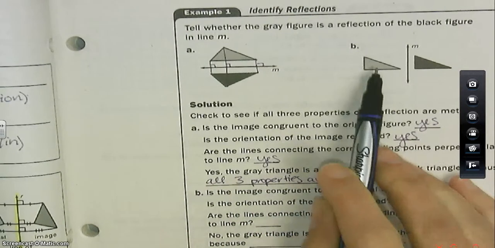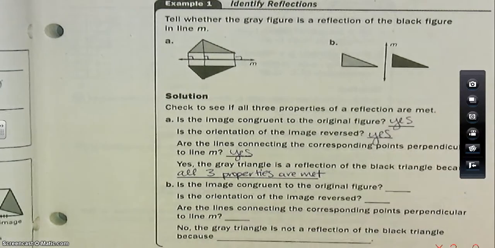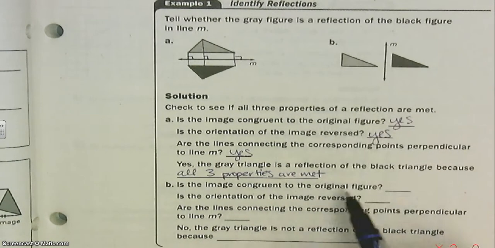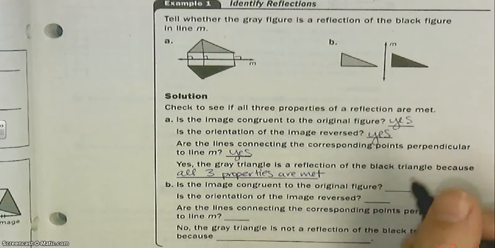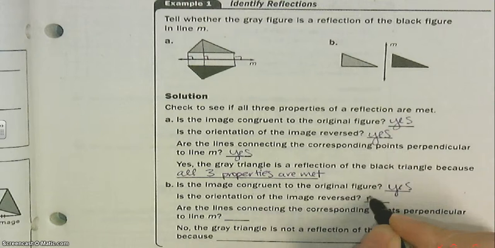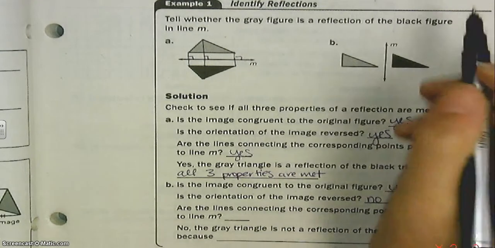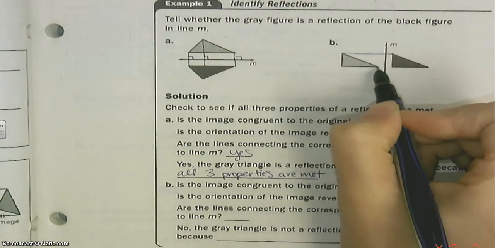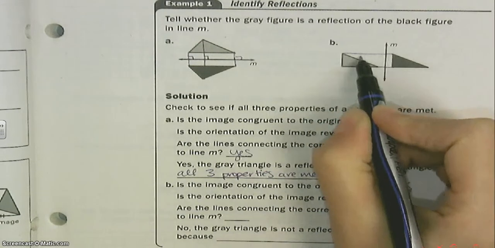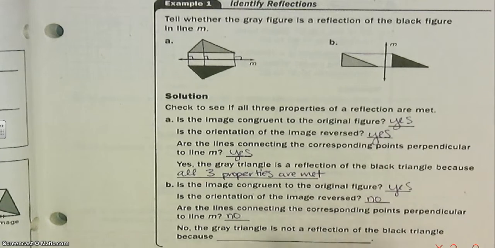All right, what about here? Did this gray triangle get flipped over to turn into that darker triangle? Well, they still look the same. They're still the same triangle. They are congruent, but are they facing a different direction now? No. They're not pointing different ways. Are the lines connecting them being bisected? That distance is definitely not the same as that distance, so that's no. So this is not a reflection because the orientation is not reversed.